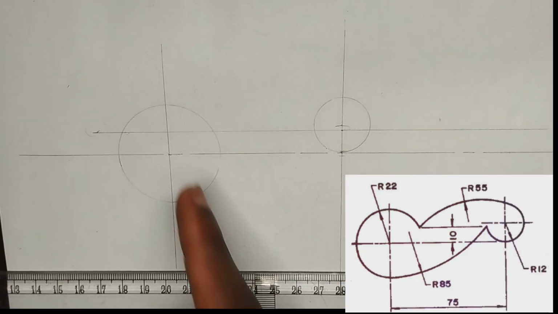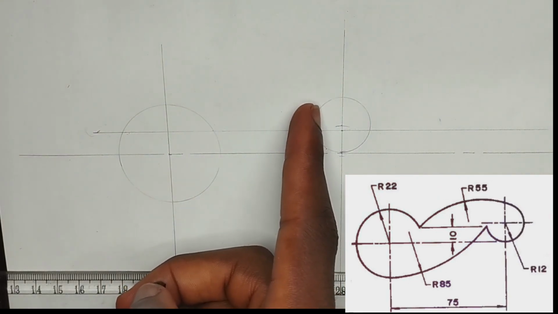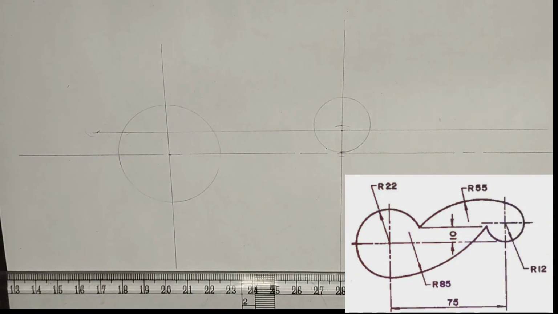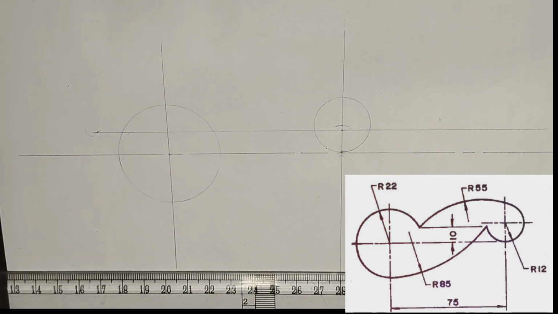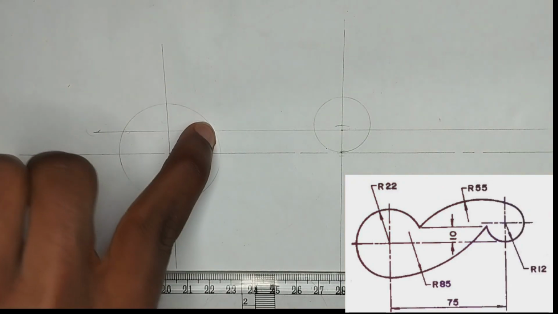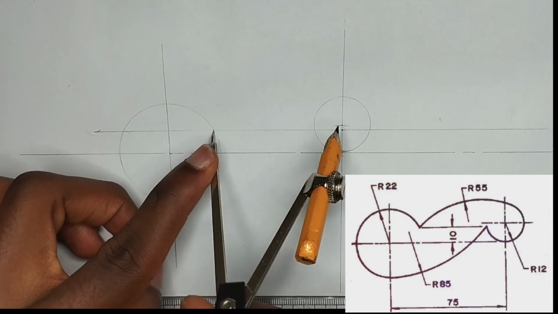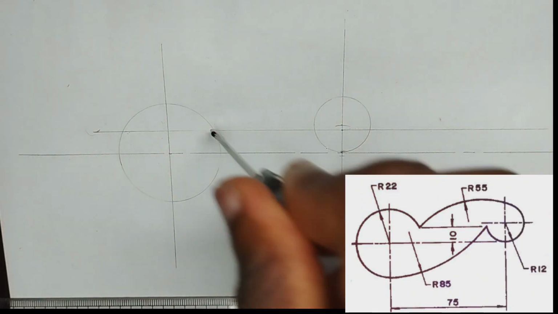So now we have been given an arc from this particular place which is coming to this particular circle here to be of radius 55 millimeter. So using the first principle of tangency, as we know, which is the principle of an arc from a point, I'm going to pick 55 millimeter on my compass. At this point where this circle and this line meet, I'm going to place my compass at that particular point and strike an arc of 55 millimeter like this.